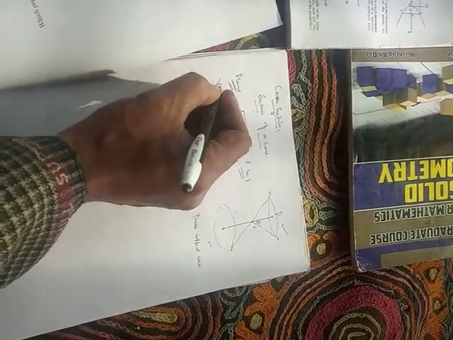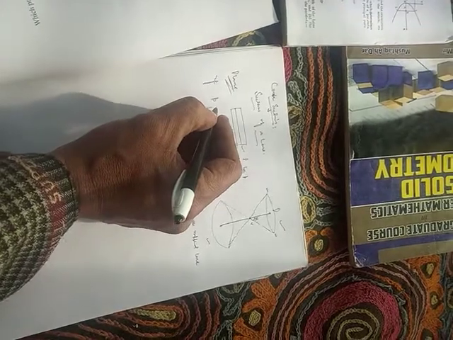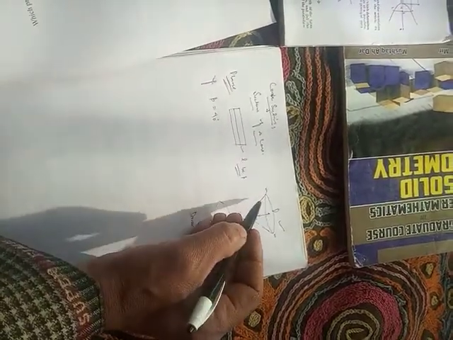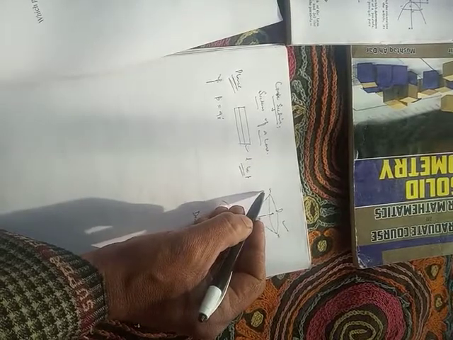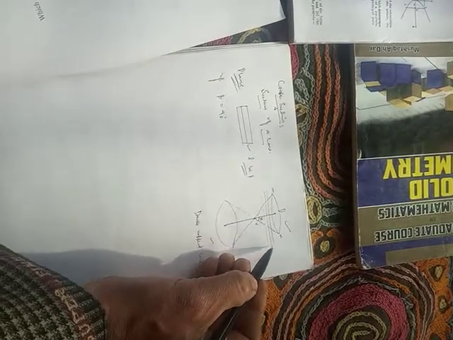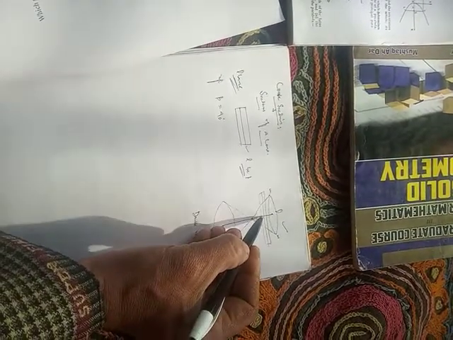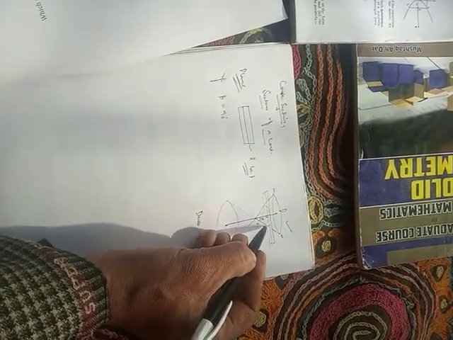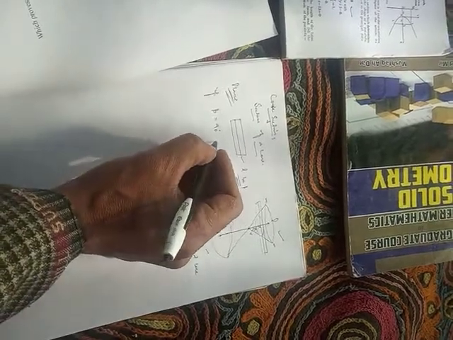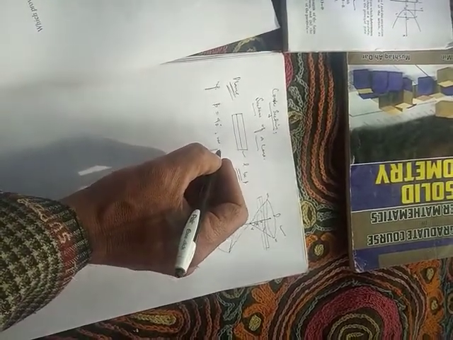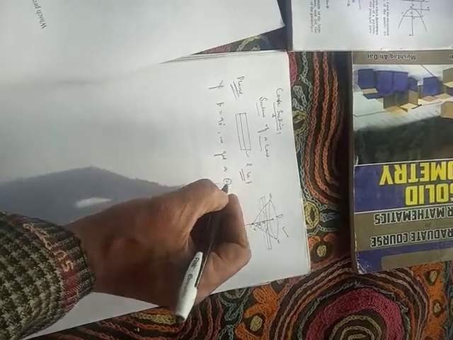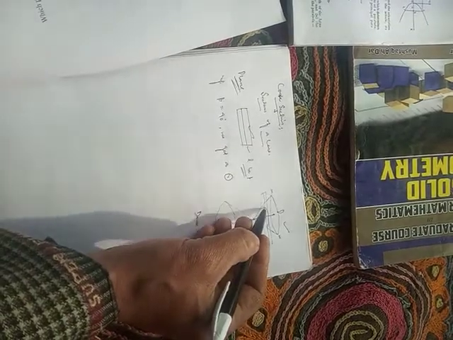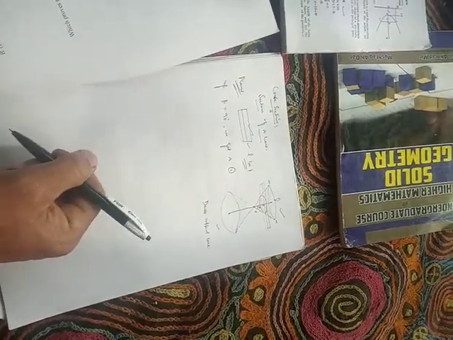Now if this beta is equal to 90, that means it will be perpendicular. This plane will cut this cone perpendicularly like this. That means this angle is 90. So it will cut it like this, and we get a circle. When this plane cuts this cone perpendicularly, at that time we get a circle.